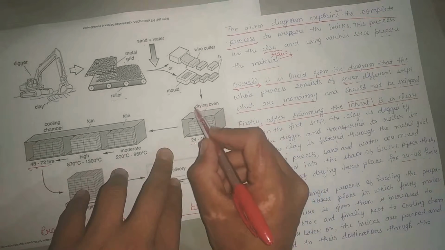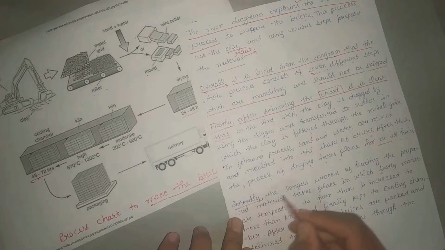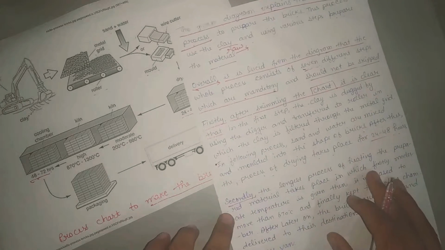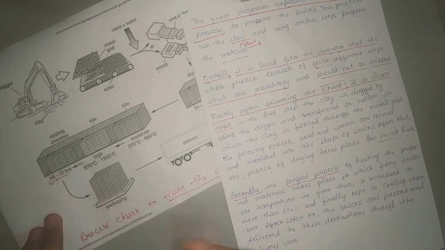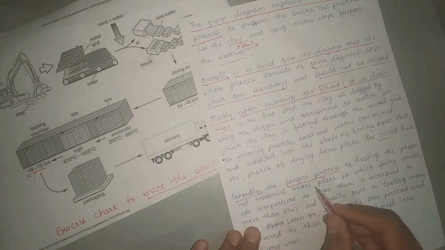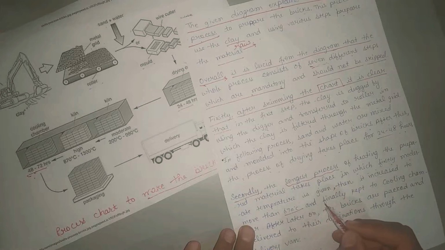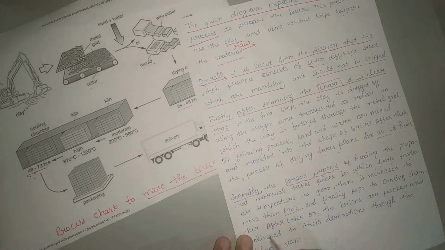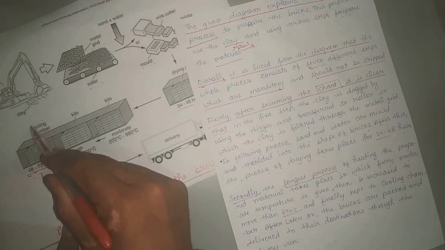I used the drying oven, so I can say the process of drying. In the next step, secondly, the longest process is the heating process. Listen to what I said, the longest process. Why? Because it takes about 2 to 3 days. So I can say the heating of the prepared material takes place, in which firstly a moderate temperature is given, then it is increased to more than 670 degrees Celsius, and finally the bricks are kept in the cooling chamber. Moderate, then high, and then to the cooling chamber.